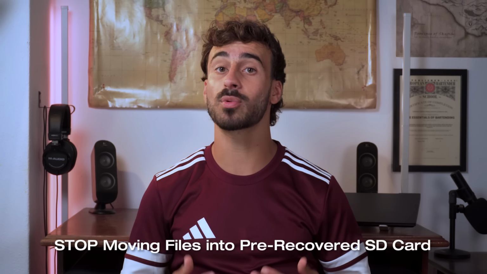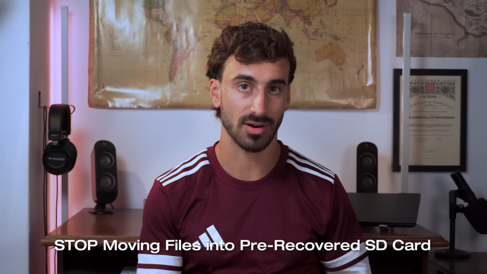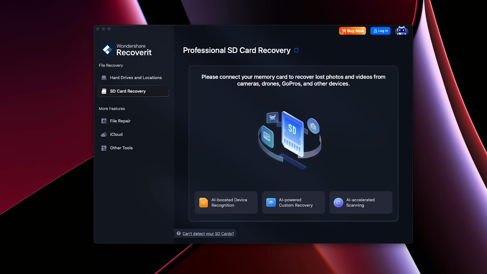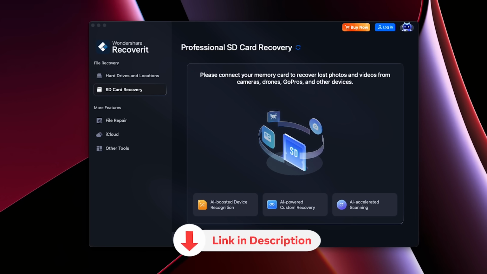So what does this mean? Well, it means that the golden rule is to stop writing new files into that SD card. So eject the card, leave it alone, and only use it again to follow the steps that I'm about to explain in this video. Now let's open Wondershare Recoverit.